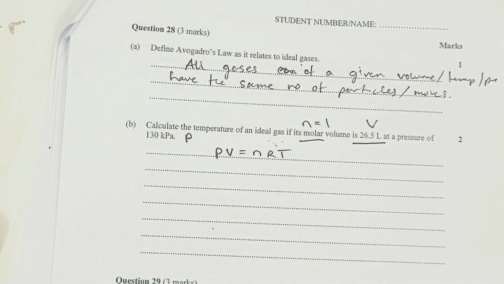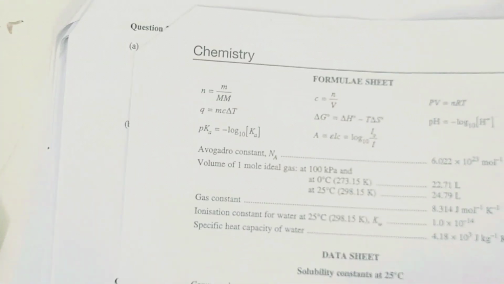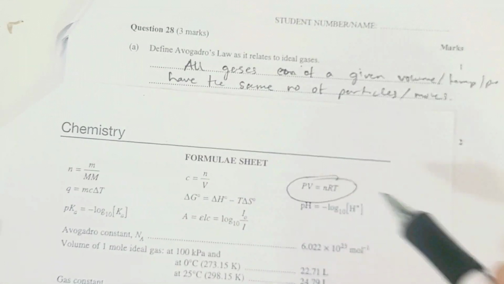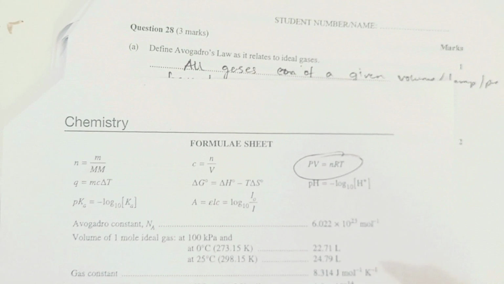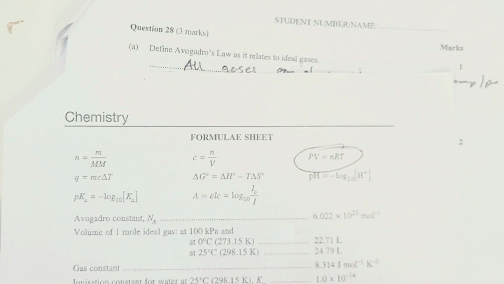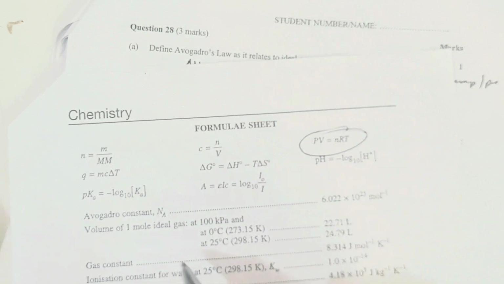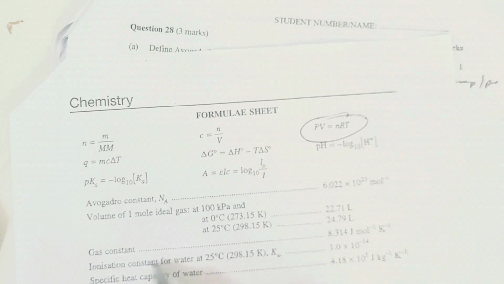Ideal gas should trigger that. I'm looking for the data sheet here. On your data sheet, where is it? And we want the constant number. Where is it? Gas constant.